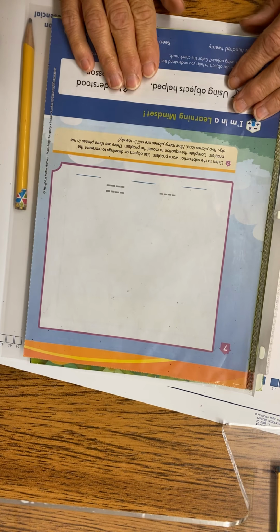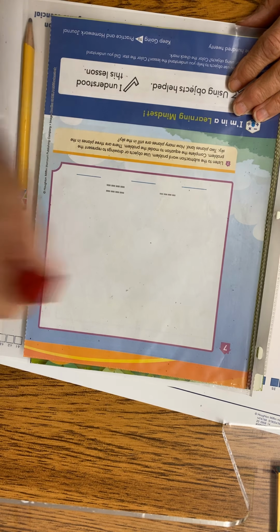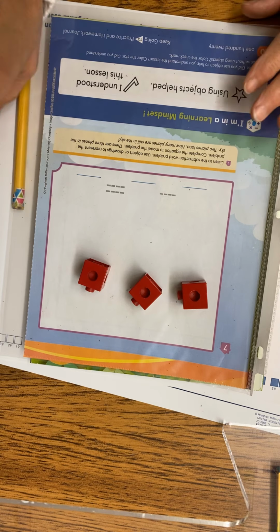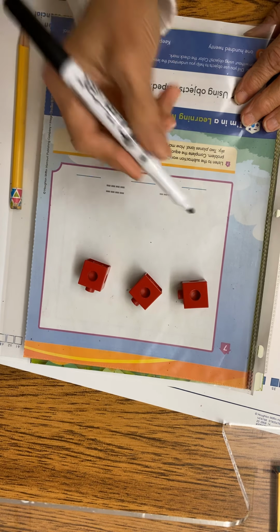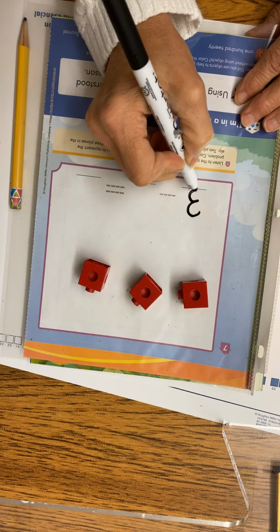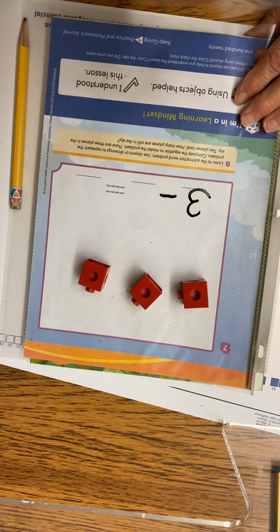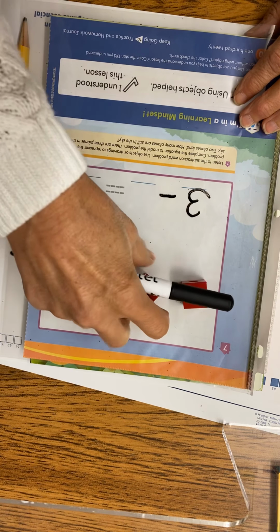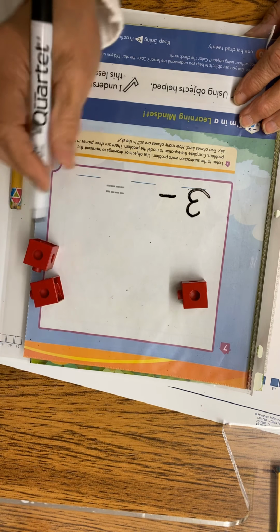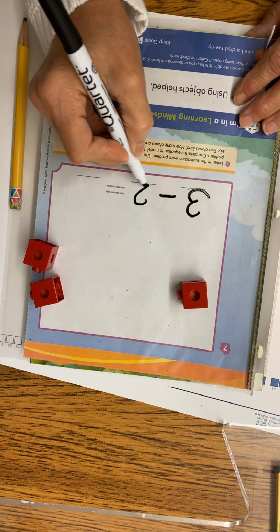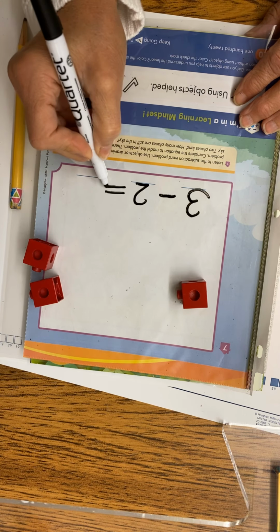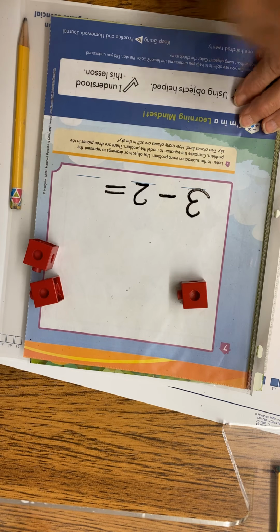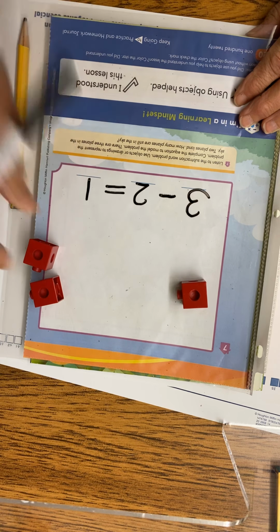There are 3 planes in the sky. 1, 2, 3. That means I have to write a number right here. 3 planes in the sky minus 2 planes land. So let's take 2 of them and make them land. We have to write that here. How many are left in the air? Excellent job. You guys are getting good at this.